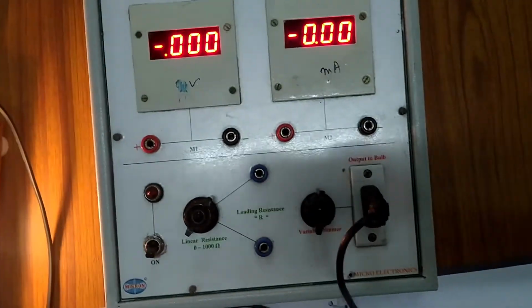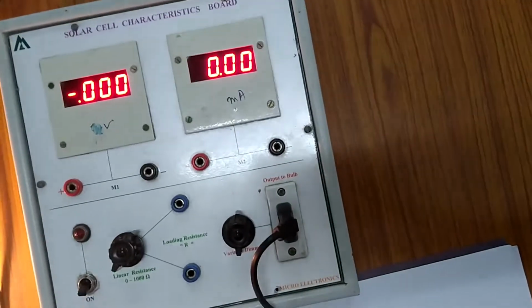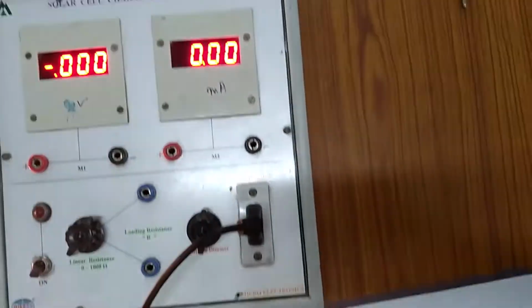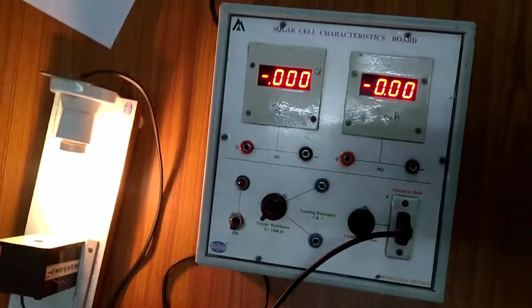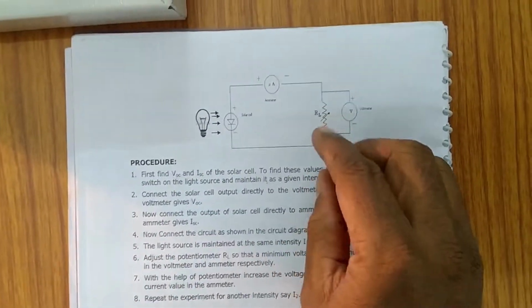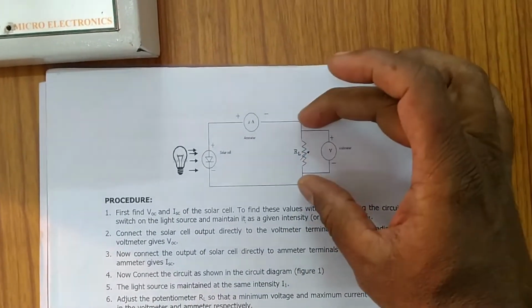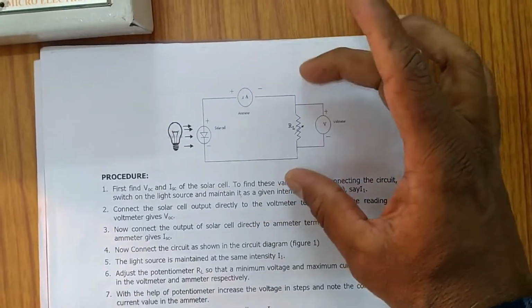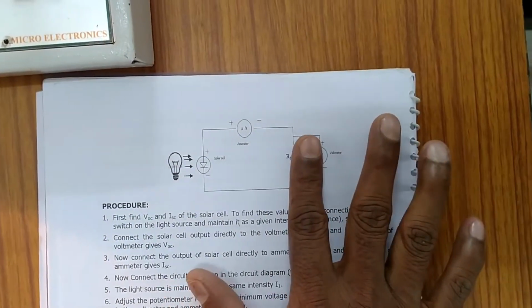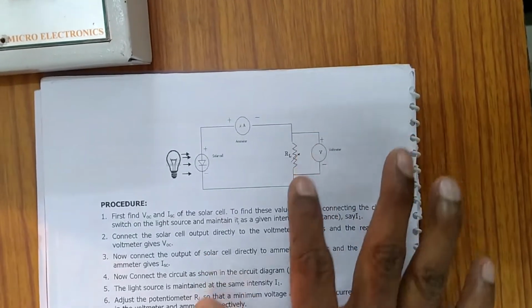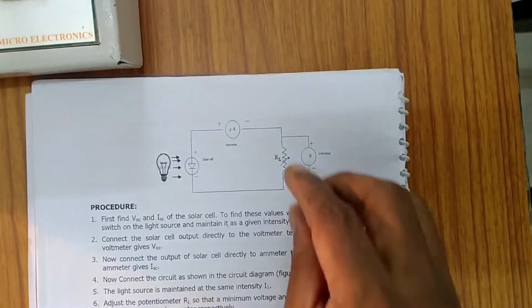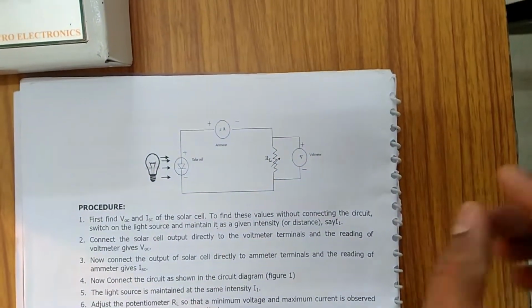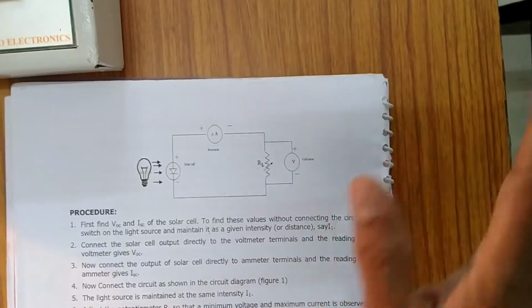For this constant incident light, I have to find out how much voltage it will generate when no load is connected. When no load is connected in the circuit, if you see the circuit diagram here, if I remove the load, then these two terminals are floating. When load is removed, I mean that load is infinity. Then by removing this load in the circuit, I call it an open circuit.